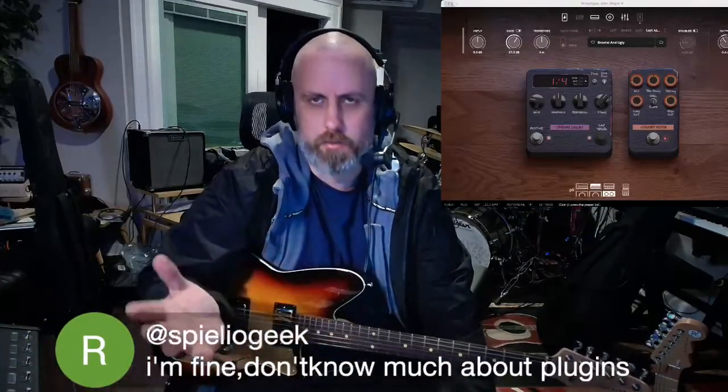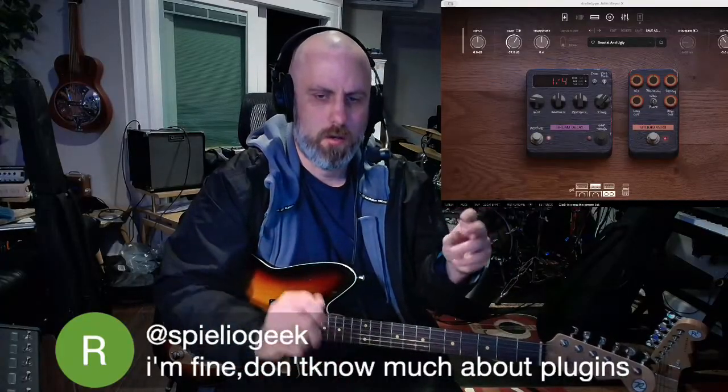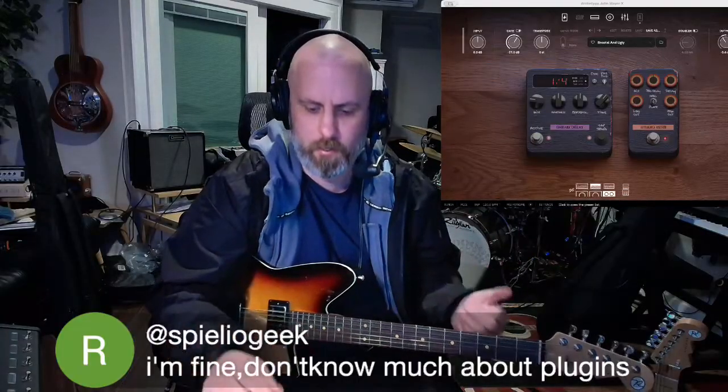Well, if you don't know much about plugins, every modeler these days is essentially just a computer. So a plugin is really just giving you the GUI and the algorithms, and then the computer is doing all the heavy lifting of providing the CPU to load everything up. That's really all the difference is. It's a matter of downloading a plugin and installing it on your computer and then playing through it. I'm in the standalone version, obviously.